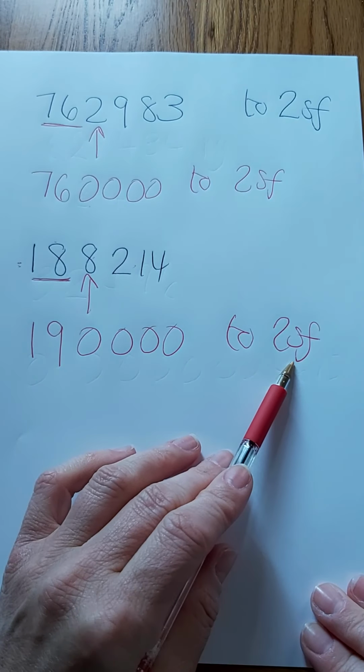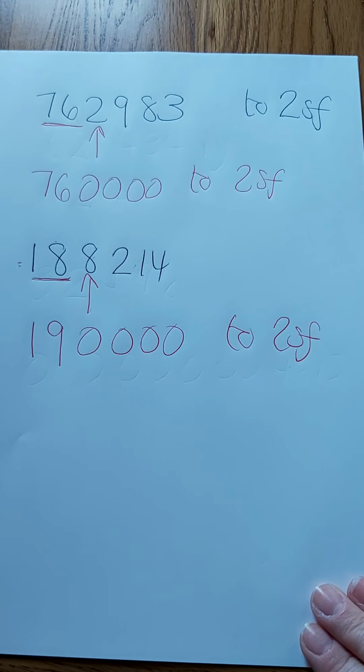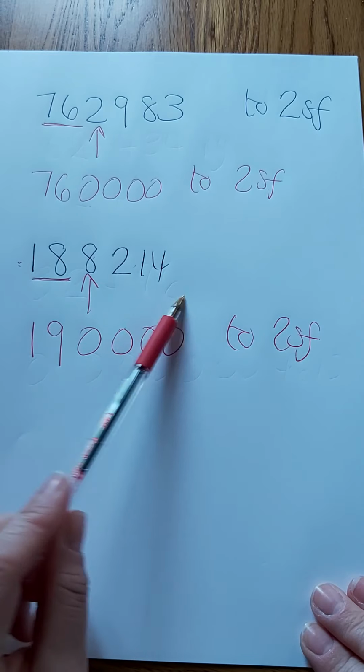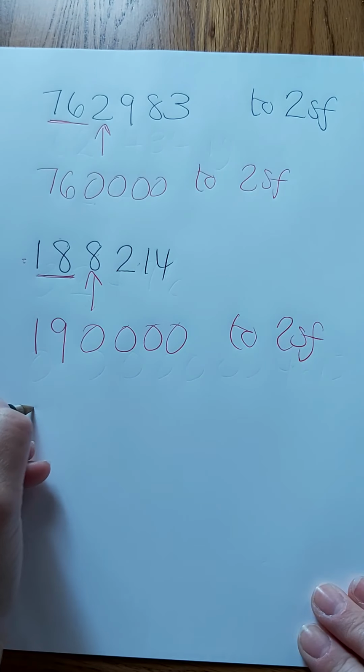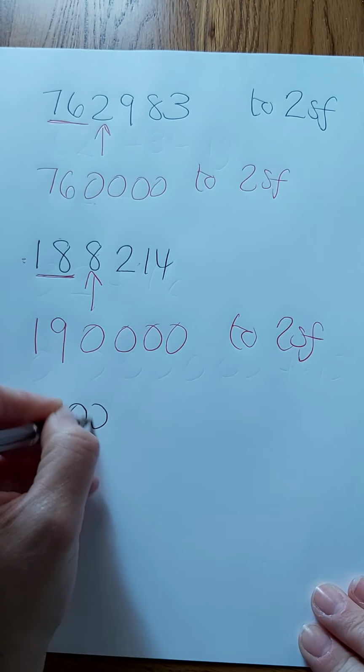And again, it's really important that we label this to significant figures because it tells us that there is some detail missing, which we've decided isn't important, but somebody else needs to be aware that we've removed that detail from our answer. And then the last example I'm going to have a look at is when we have a lot of zeros involved. So let's put in something like this.